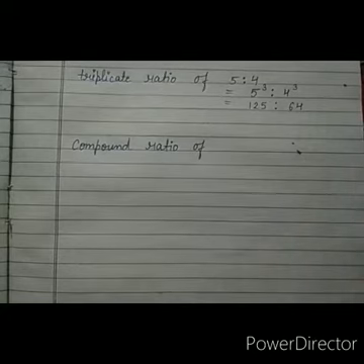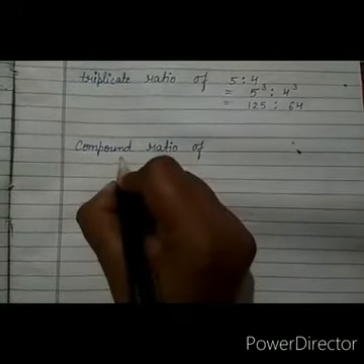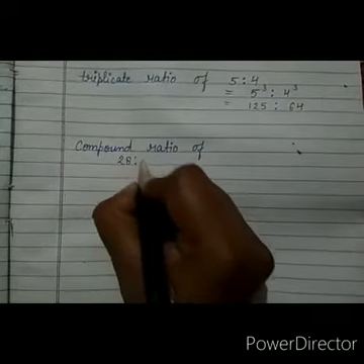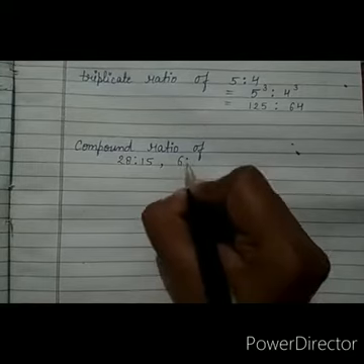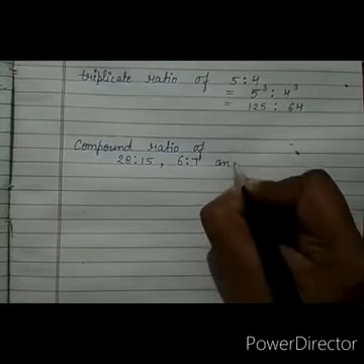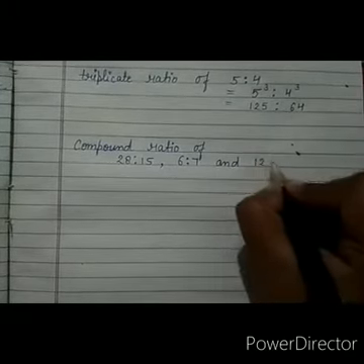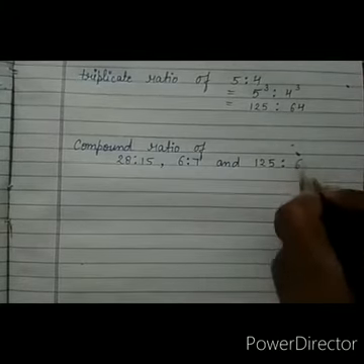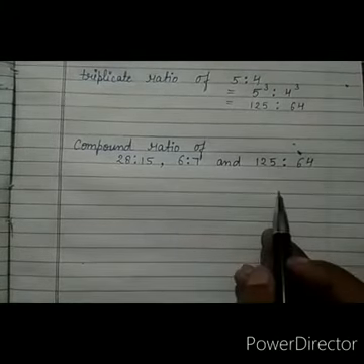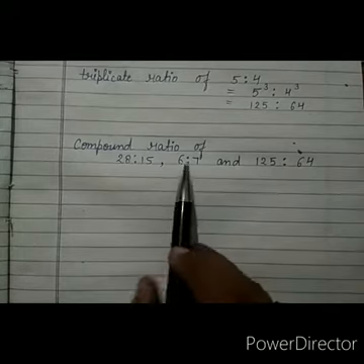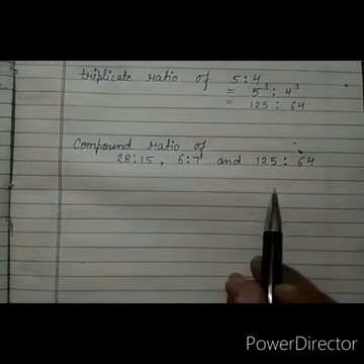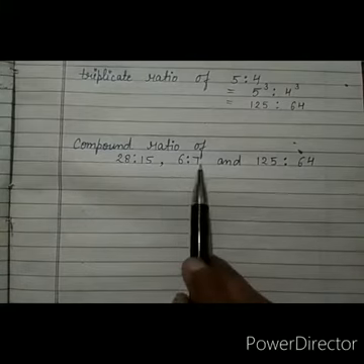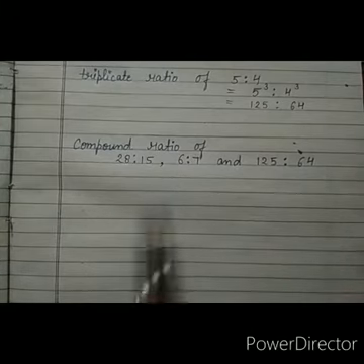Now in the question we have to find the compound ratio of 28 is to 15, the second ratio 6 is to 7, and the third ratio 125 is to 64. For finding the compound ratio, first we have to multiply the first terms of all the ratios divided by the second terms of all the ratios.